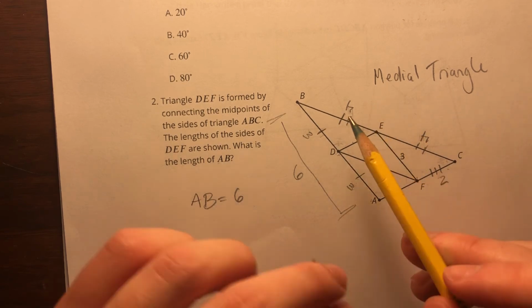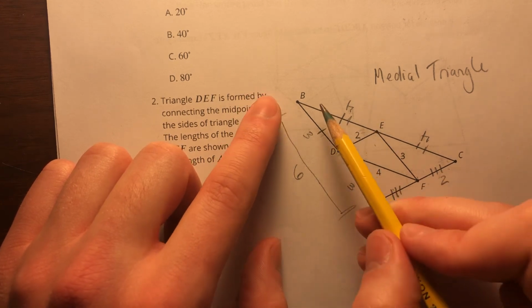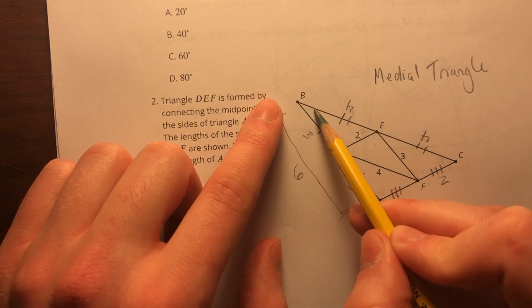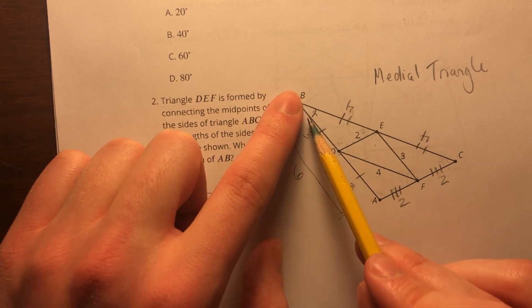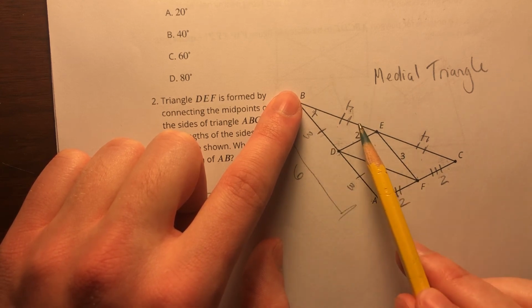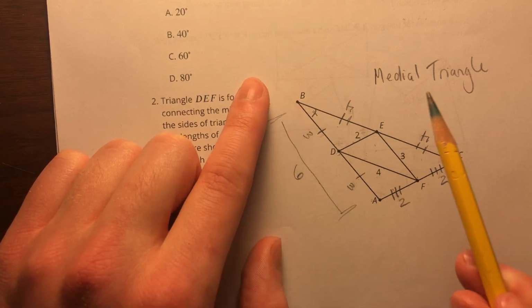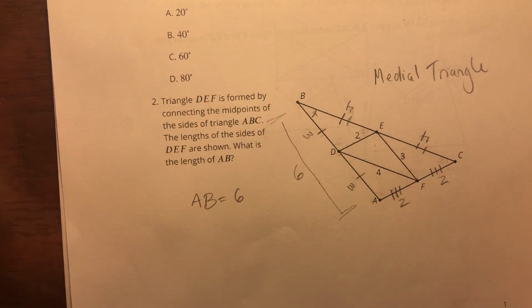In addition to that, we know by the reflexive property that this angle B is equal to itself. So this small triangle here is going to be similar to the big triangle. And if all 4 of these triangles are congruent, that means that they're actually all going to be similar to this big triangle here.